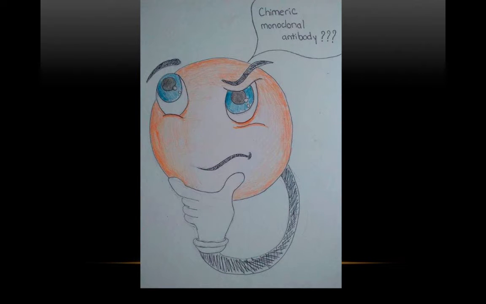It's an antibody made by fusing the mouse antigen binding region with the human constant region, Fc. The antibody is about 65% human. The benefit of using the chimeric antibody is that it's cheaper than the humanized antibody. It also reduces the risk of a reaction to foreign antibodies from non-human sources.